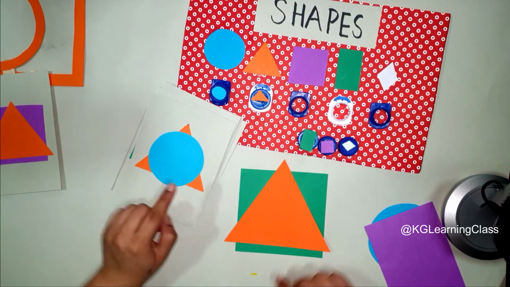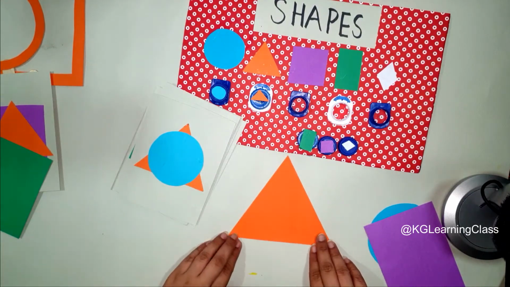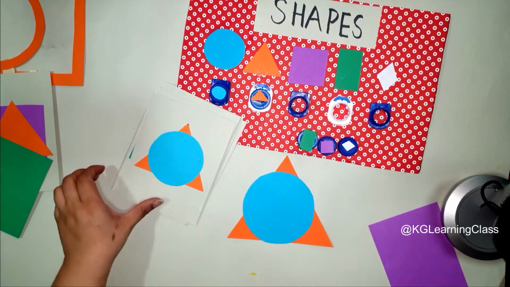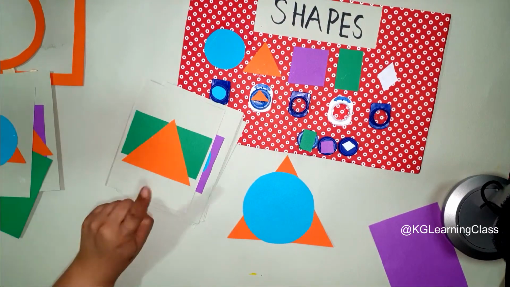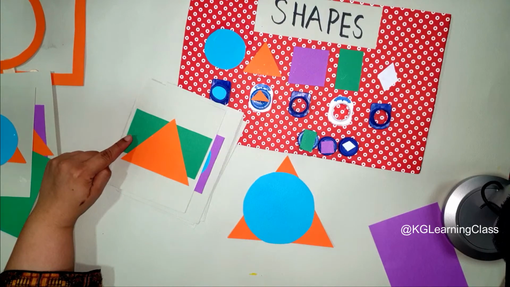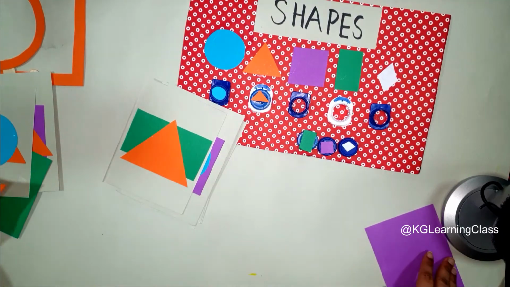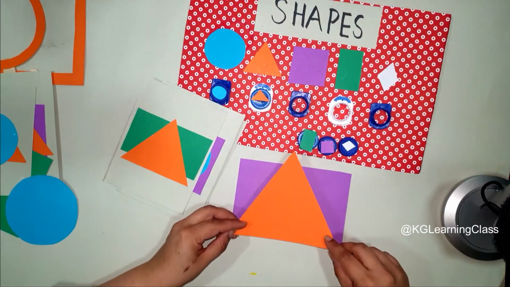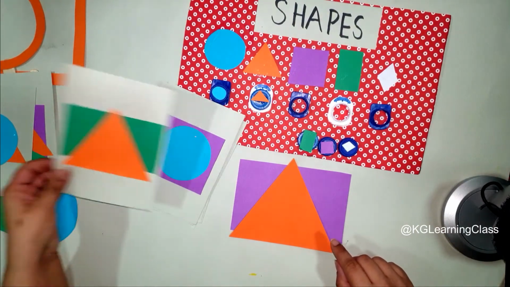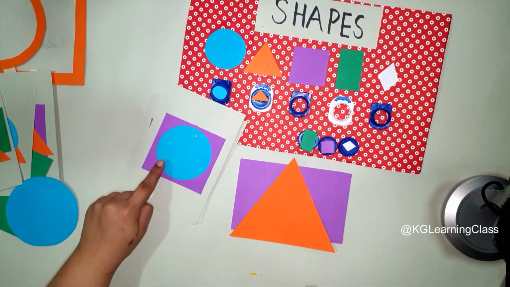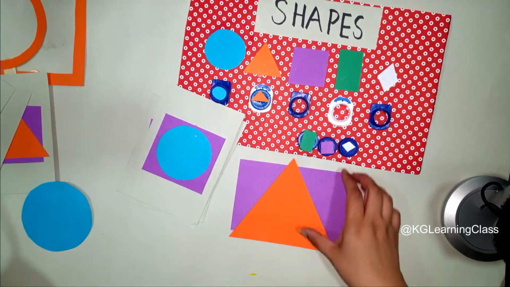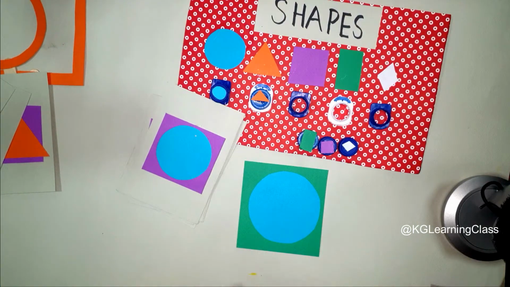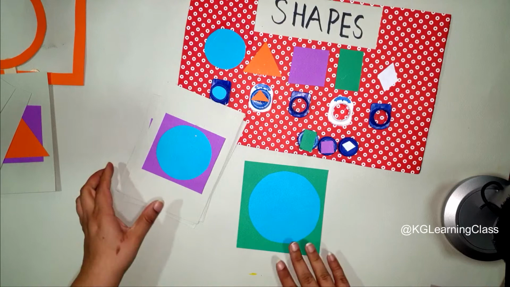triangle and circle. Triangle and rectangular. Rectangular shape and triangle. Square and circle. This is a very interesting game. Your kids will love to play this game.